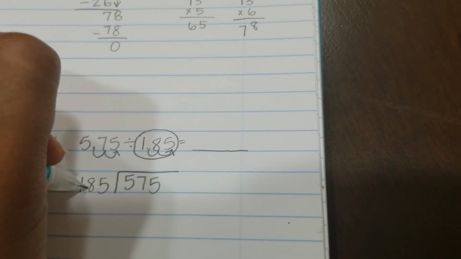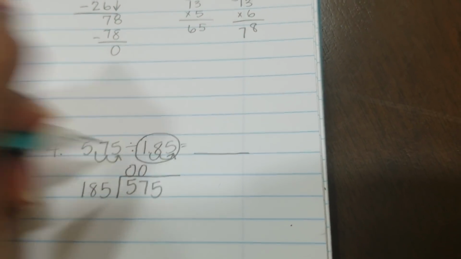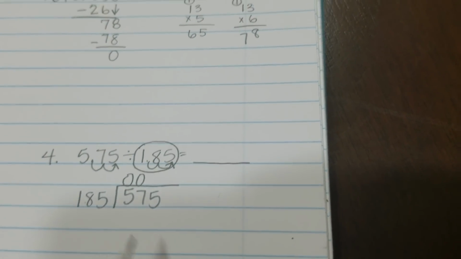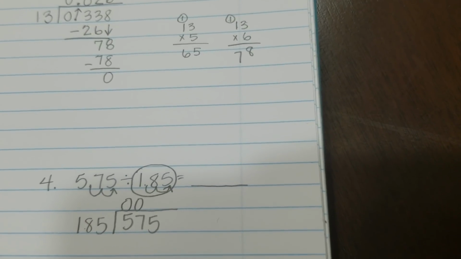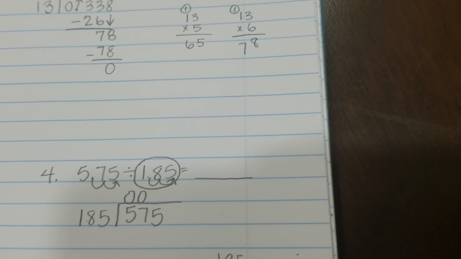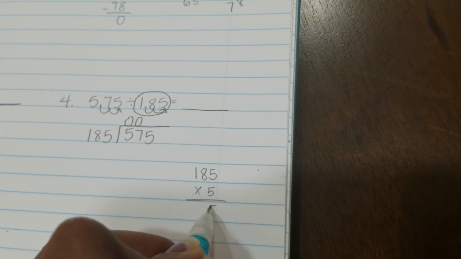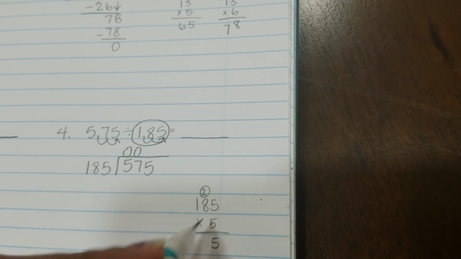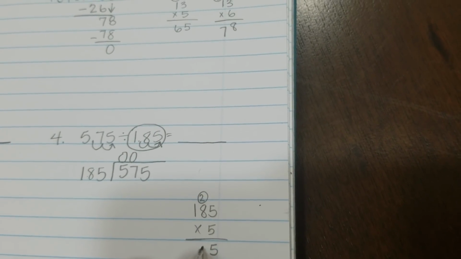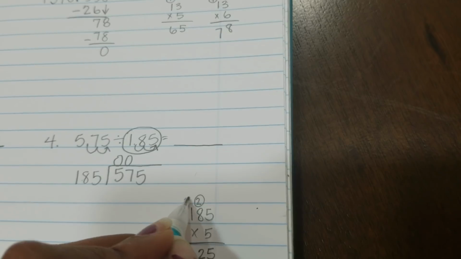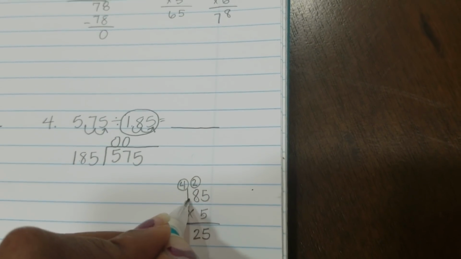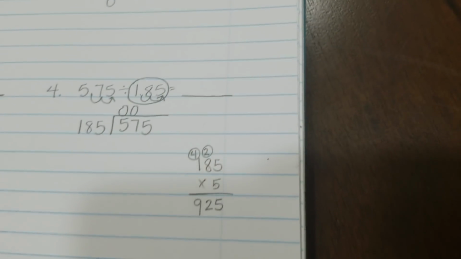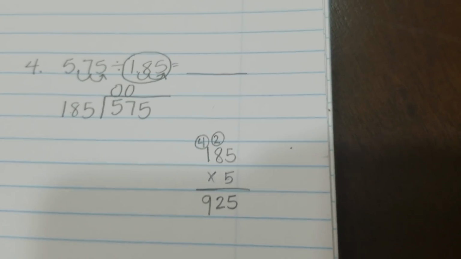Okay. All right, let's look at this and let's try. Well, we know 185 cannot go into 5. It can't go into 57. So now let's see. A good place to start is times 5. So 5 times 5 is 25. Carry a 2. 5 times 8 is 40. Plus 2 is 42. Carry a 4. 5 times 1 is 5 plus 4 is 9. So that's way too big.